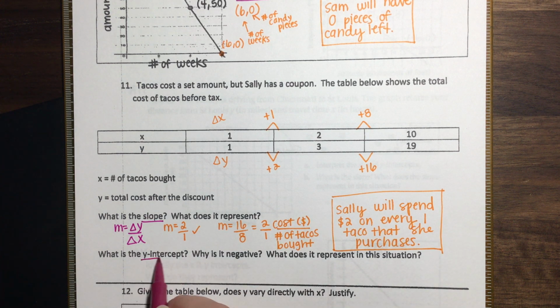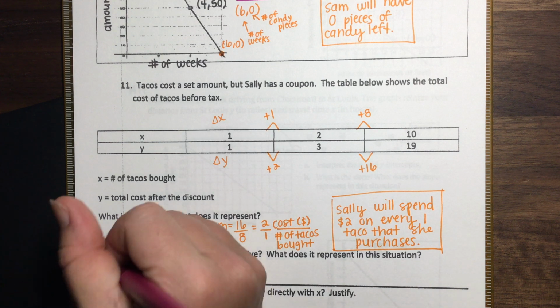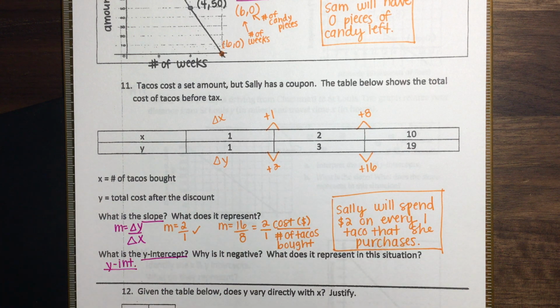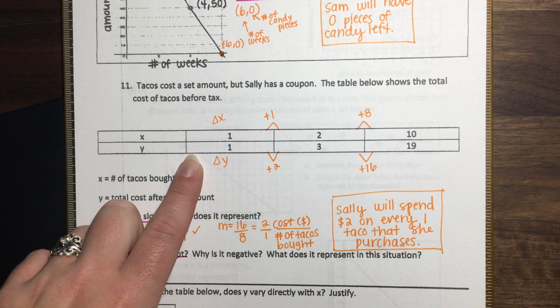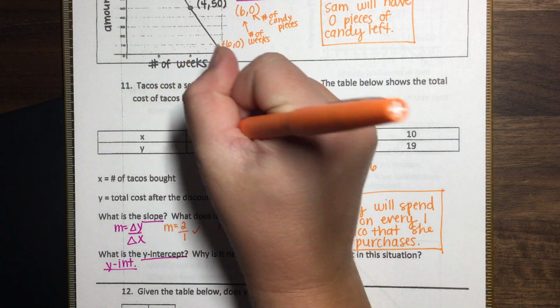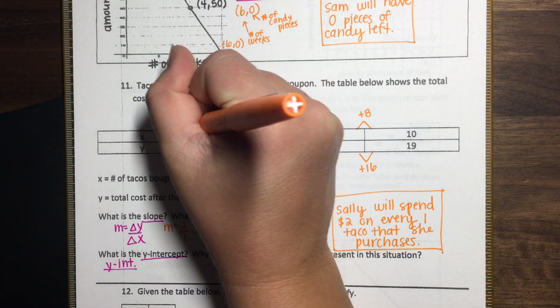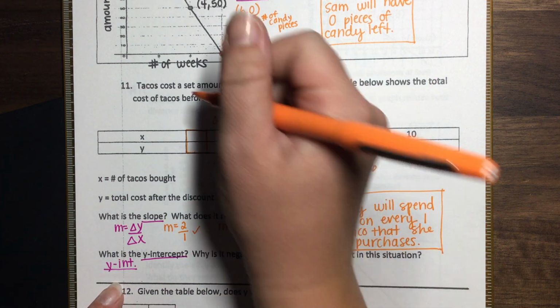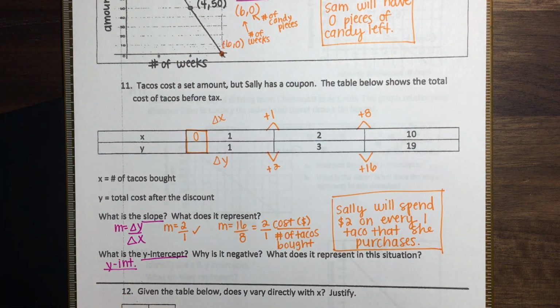So it says, what is the y-intercept? Why is it negative, and what does it represent in this situation? So I've got to find my y-intercept. In this table, they don't give me a y-intercept though, so I've actually got to figure out what that is. I'm going to add in a column. I know the y-intercept is when x equals 0, so I'm going to set x equal to 0.